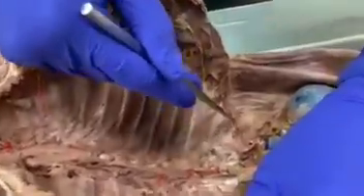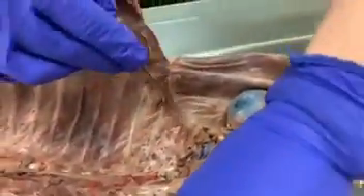Diaphragm is the remainder. When we cut it, that's the diaphragm. And then the lungs are what surrounds the heart. All right, easy. And gracilis.